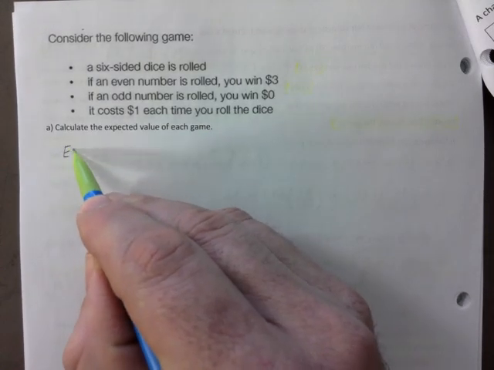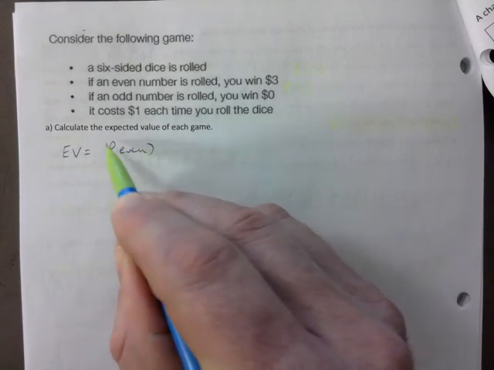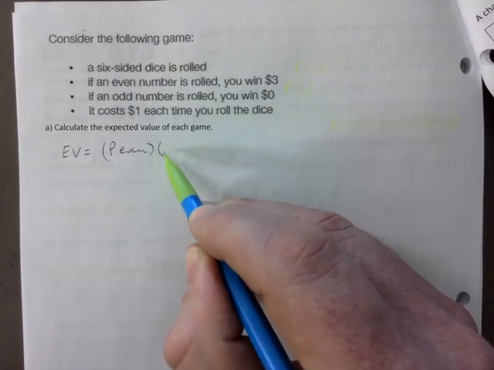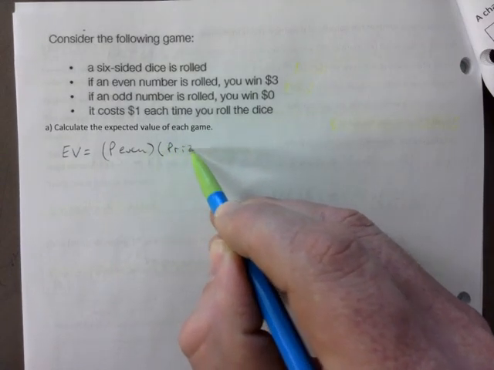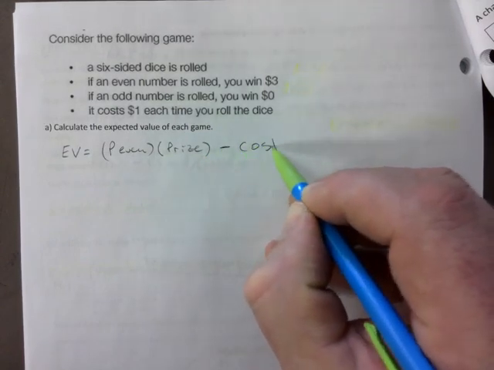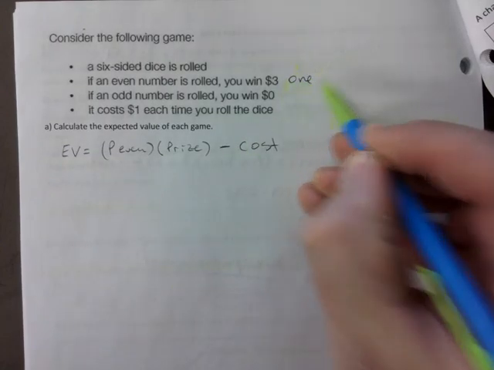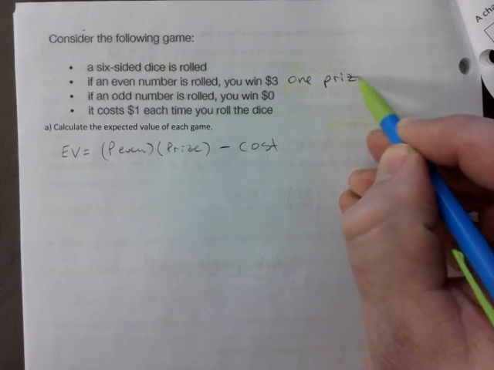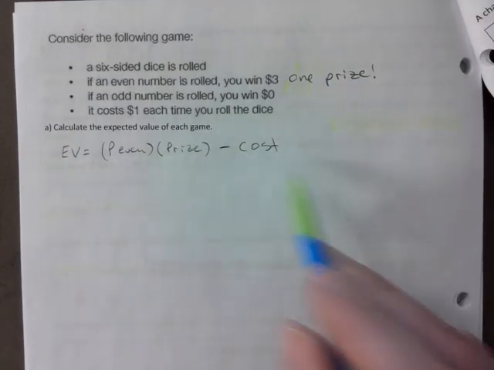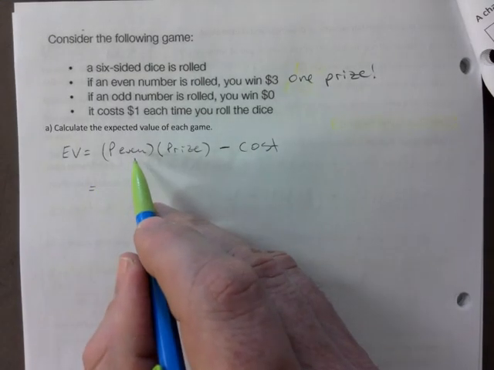Well, expected value, let's see here. Probability of even, if we figure out that, we'll multiply that by the prize, and then we go minus cost. That's it. Because there's only one way to win. One prize, okay? So then you don't keep on adding, because there's no other way of winning. How many even numbers are there?